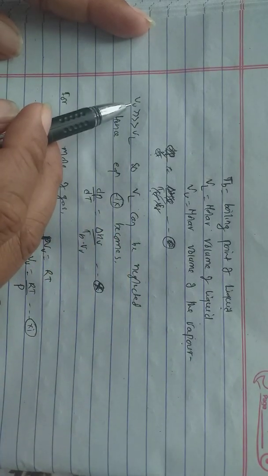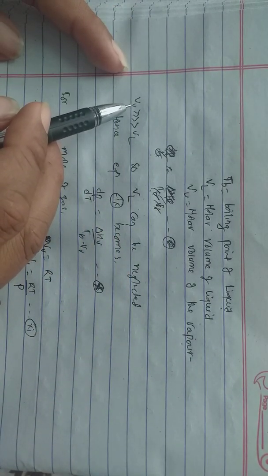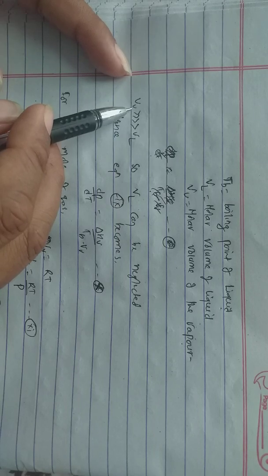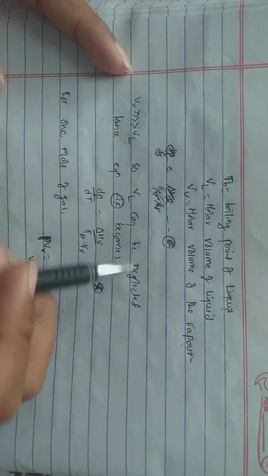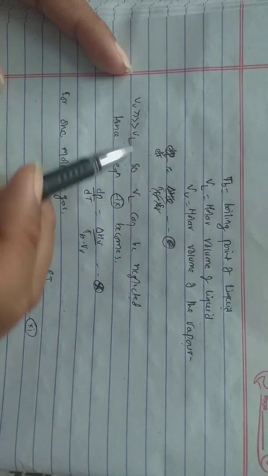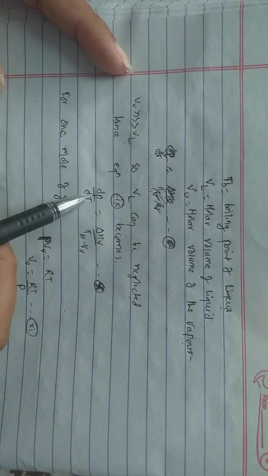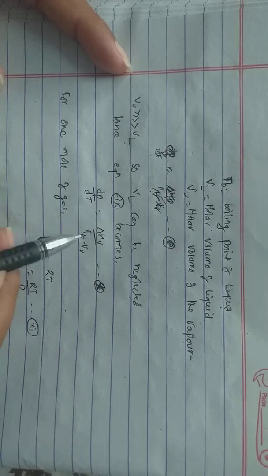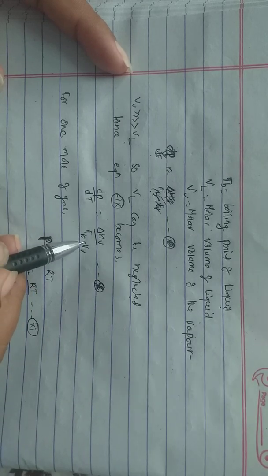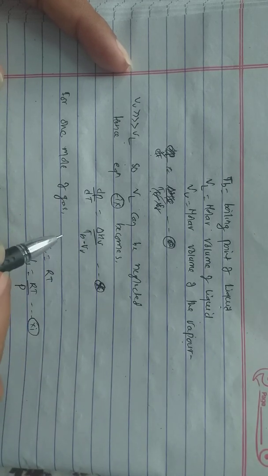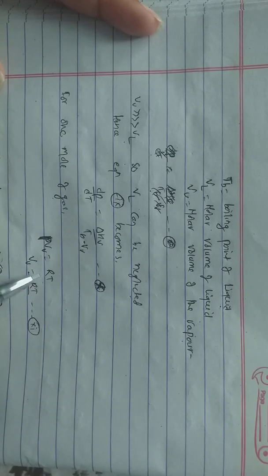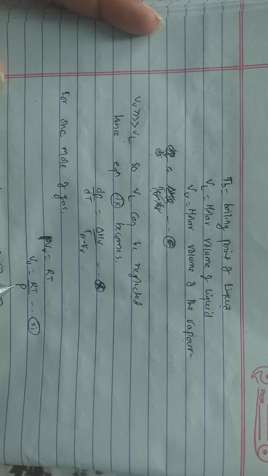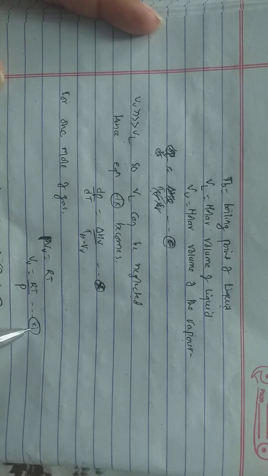The molar volume of a vapor is very much greater than the molar volume of a liquid, so Vl can be neglected, and hence equation 9 can be written as dP/dT is equal to ΔHv by Tb times Vv. For 1 mole of a gas, PV is equal to RT, so V is equal to RT by P. It is taken as equation 11.